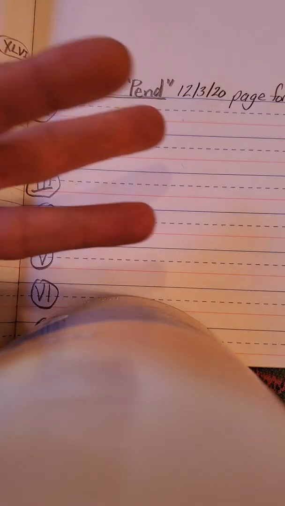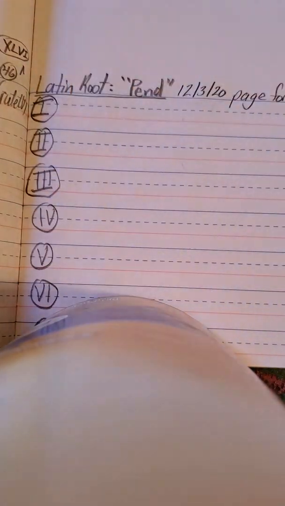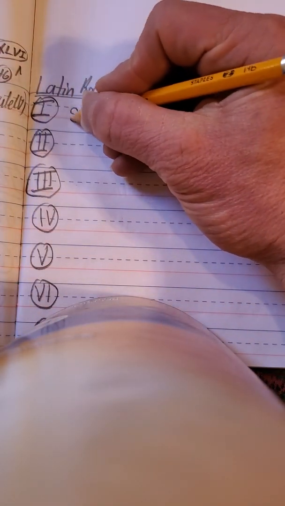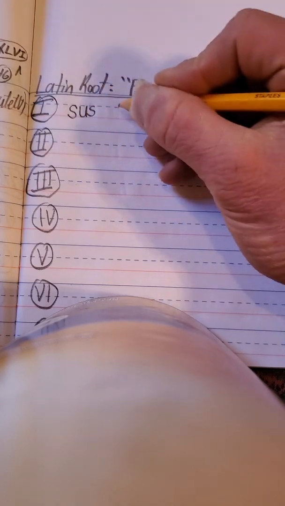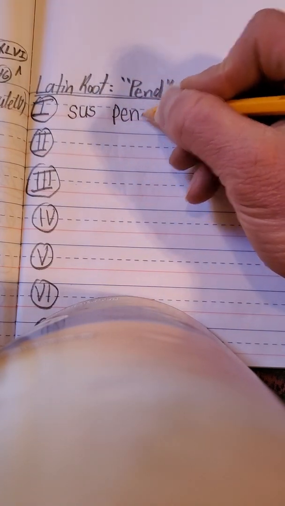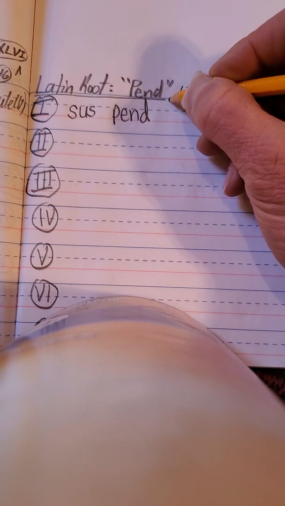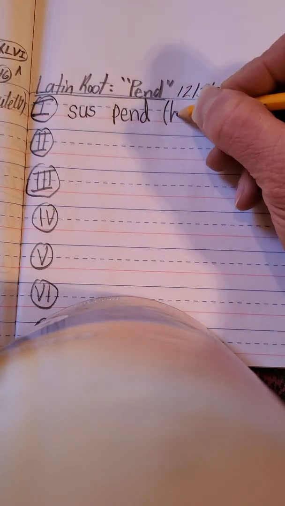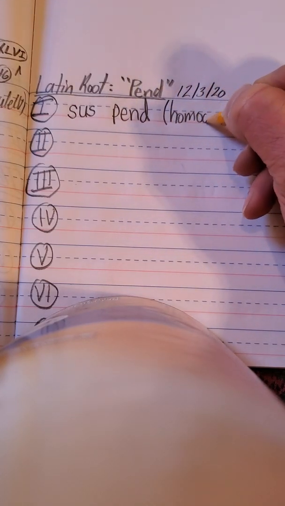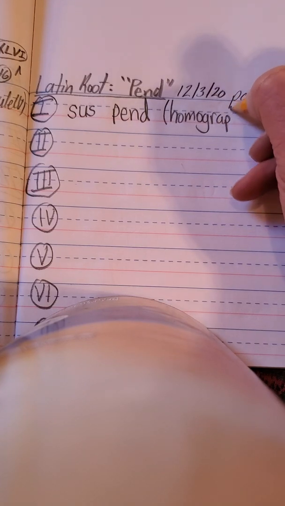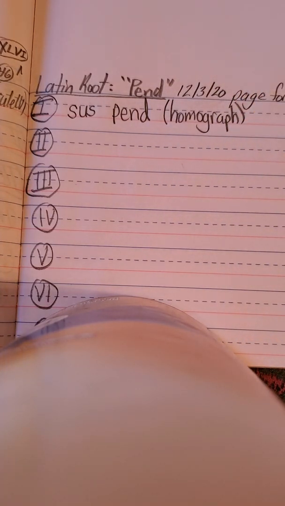So suspend. Suspend. Okay, notice that Latin root. We can use it more than one way. It is a homograph. Excellent job. The next word is the word depend. What's the word? Excellent. Depend is very simple, to need or rely on something or someone.